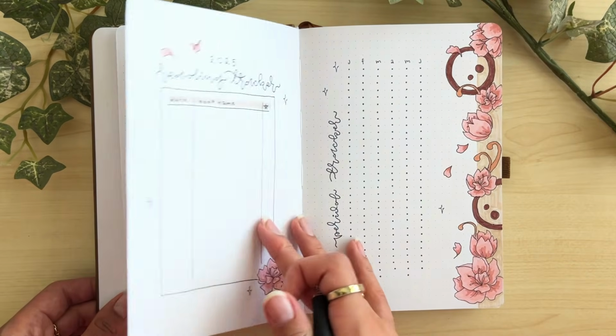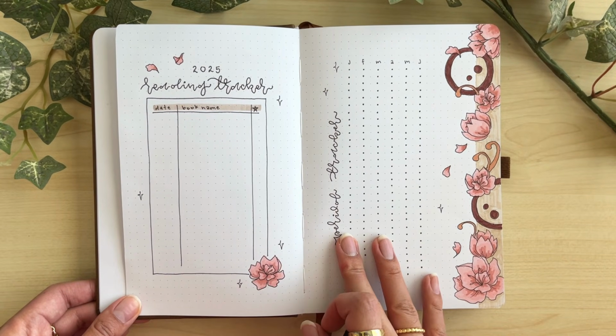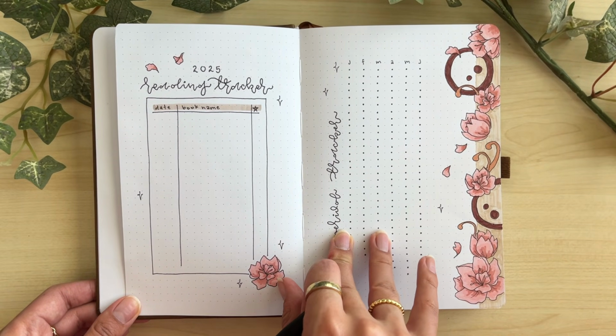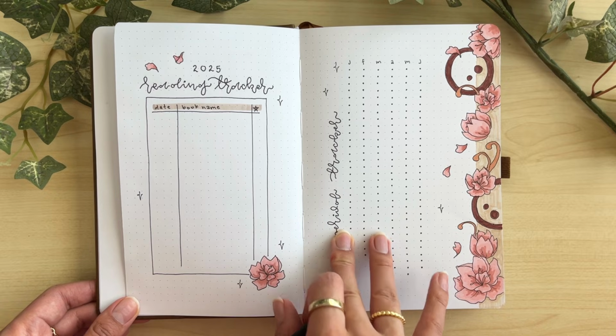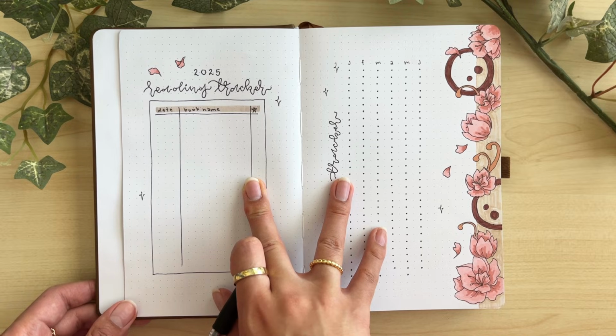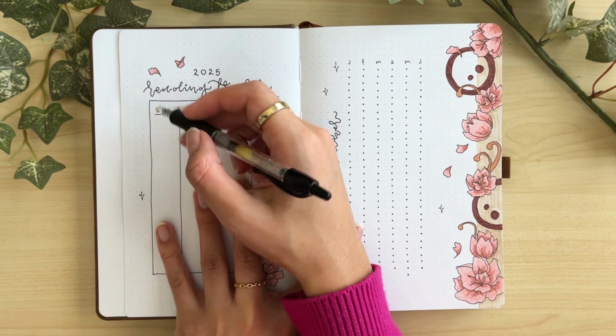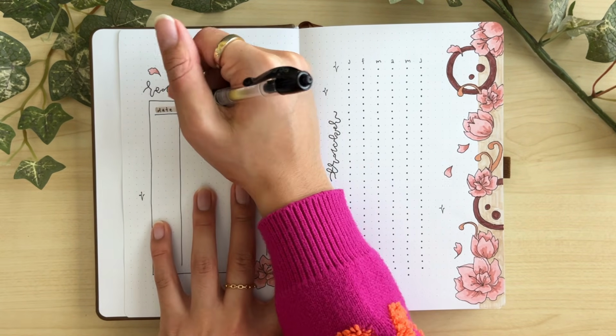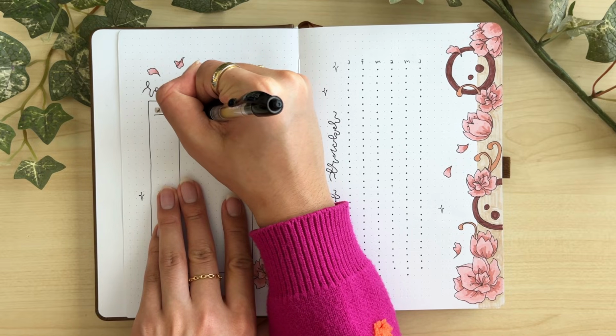Now, the next spread is my reading tracker and my period tracker. Now, it is currently the first of the year, so I don't have anything to track over here. I have not finished a book yet this year, but the first book I am going to finish, I'm currently halfway through. So although I cannot put a date as far as the date that I finished this book, I can put God of Malice as the first book that I've read this year.